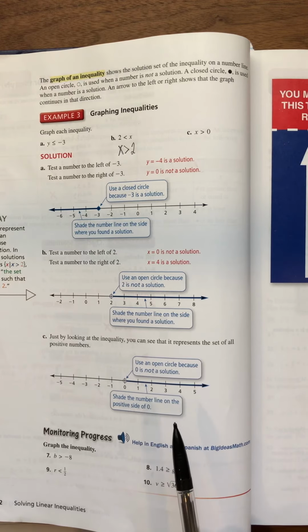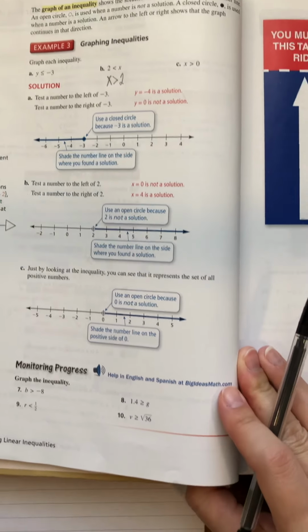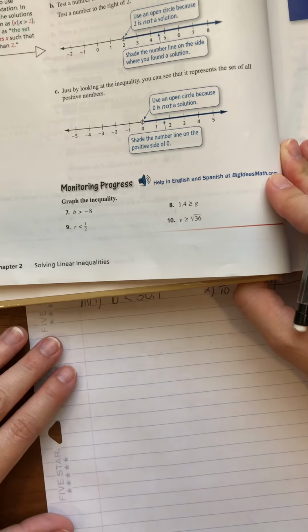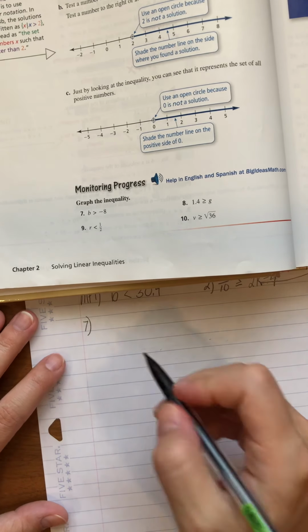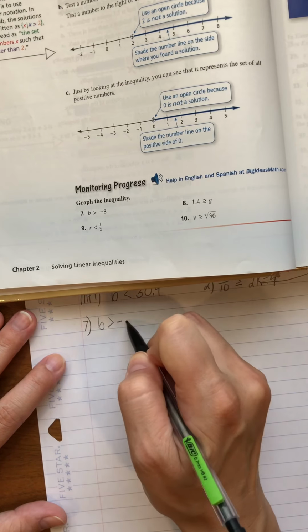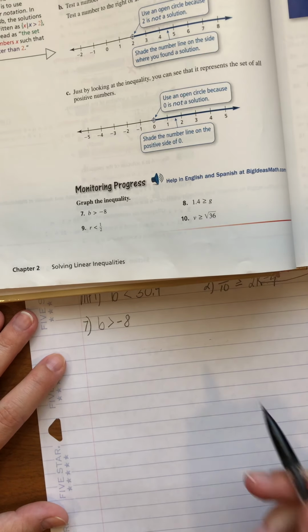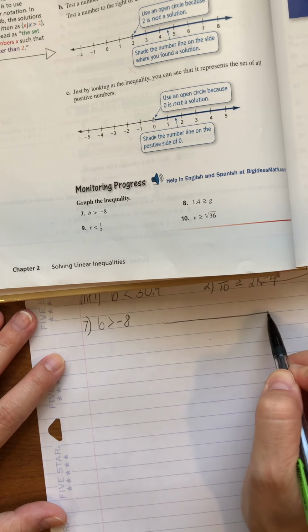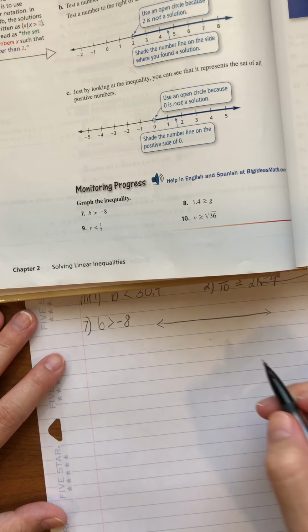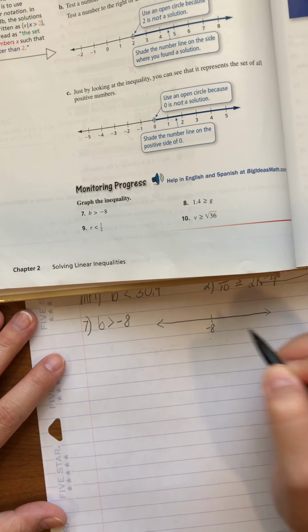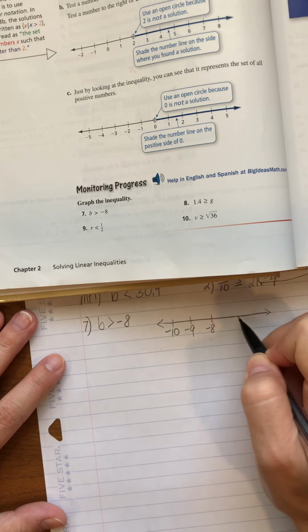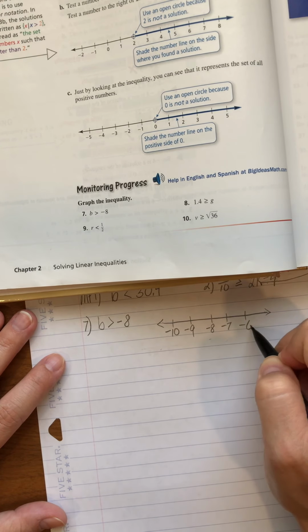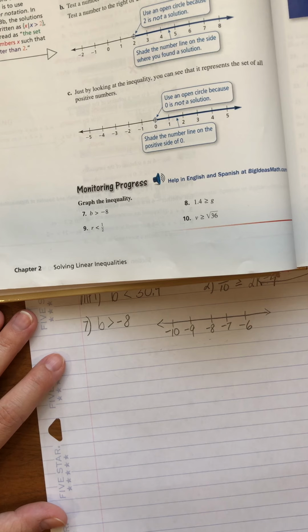Okay, so let's try some more examples like this just so that we can get the hang of it. I'm going to do monitoring progress number 7. In number 7, I have b is greater than negative 8. All right, so I'm going to draw my number line here. And when you do your number line, you don't need to include that many numbers. I'm going to put negative 8 right here in the middle. And then maybe I'll go 2 numbers to the left and 2 numbers to the right, just so I can see a little bit on both sides.